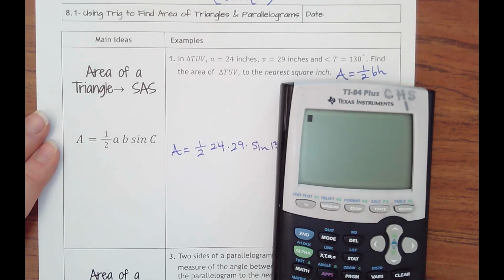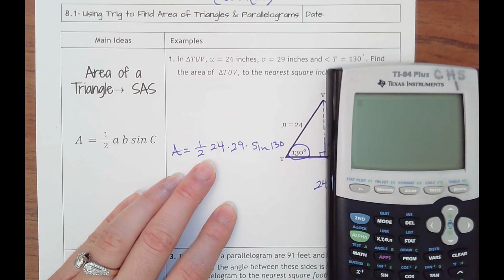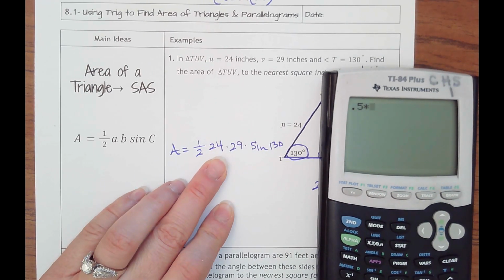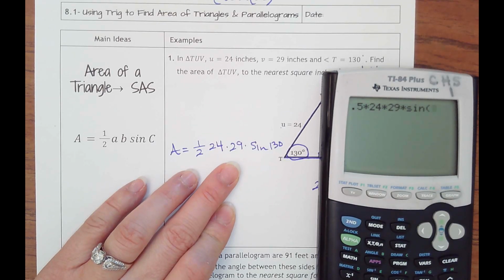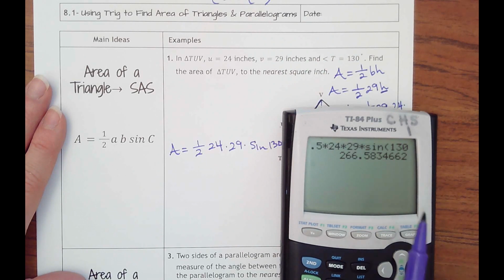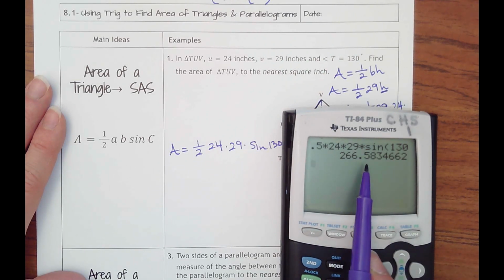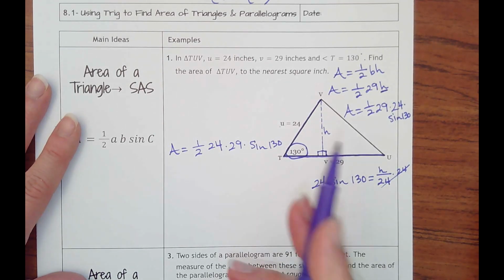You should still be in degree mode. And we're going to take 1/2 or 0.5 times 24 times 29 times sine of 130. And it says round to the nearest square inch. And so this 0.5 would make this 266 round up to 267.